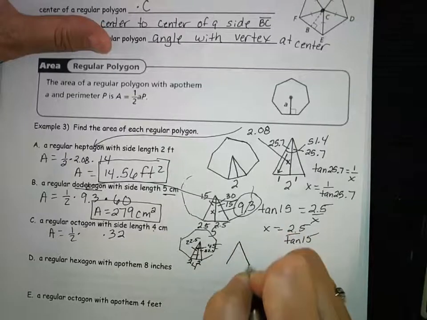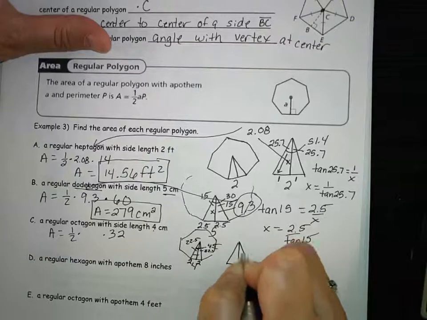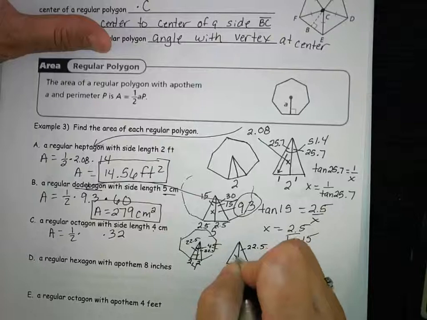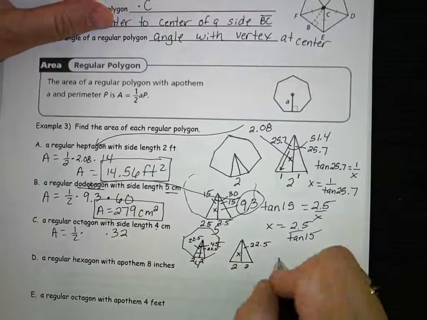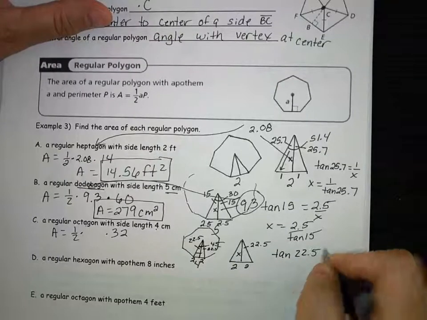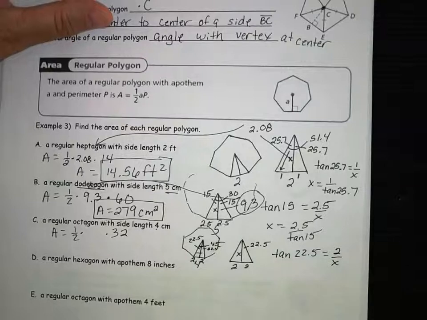And I am going to draw that separate triangle here because it got a little messy. Those sides are each 2, and these are each 22.5. To find that side, we're going to do the tangent of 22.5 equals the opposite over the adjacent.